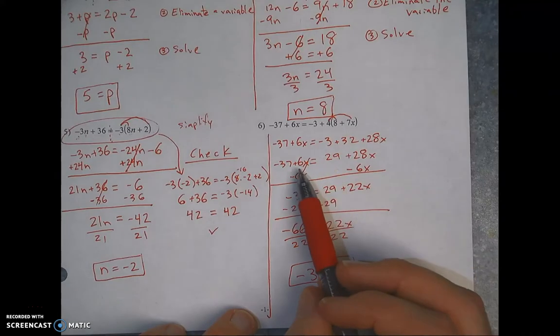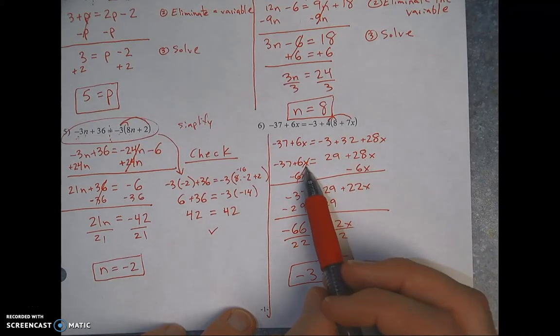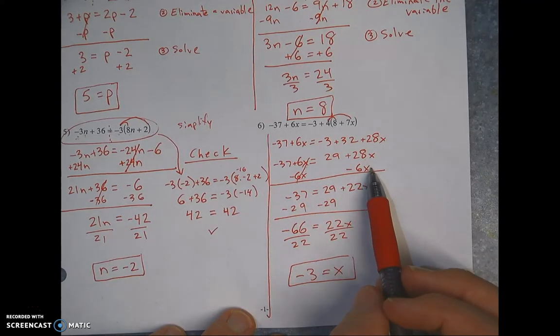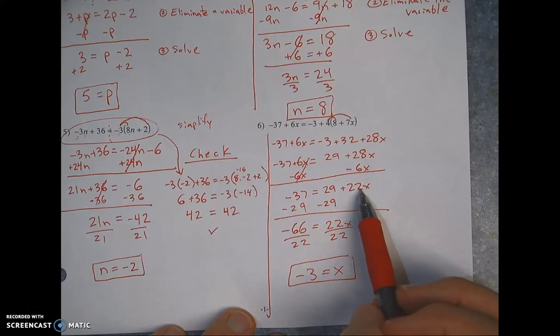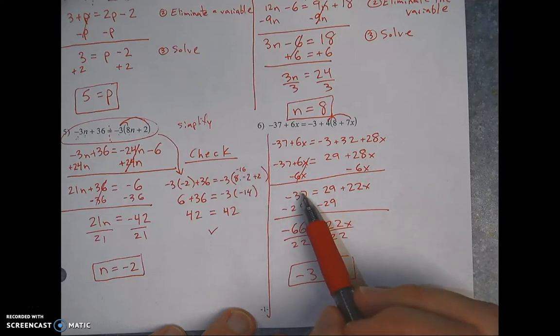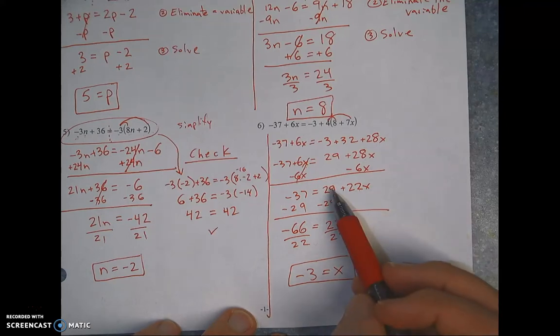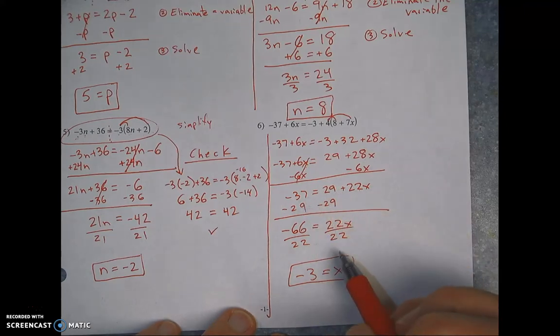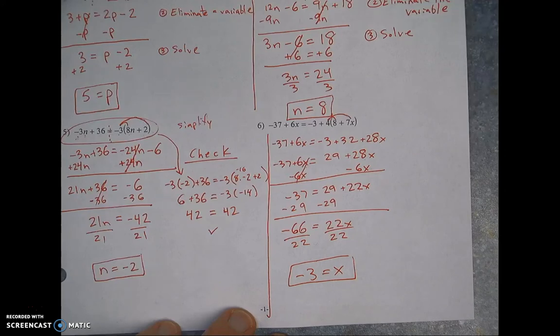Okay, so once I had variables on both sides, eliminate the smaller one. So I took 6x on both sides, leaving me just a 22x over here. Negative 37 came down. And then it's a two-step. So I'm minus 29 on both sides, divided by the 22, and then I got my answer.